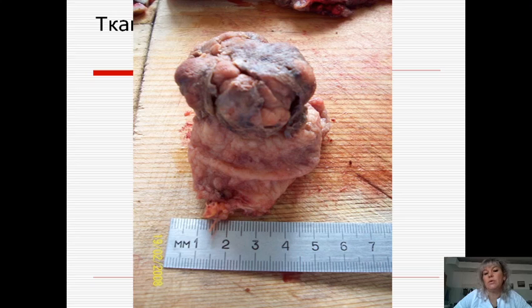In this photo you can see a tumor in the stomach. We see plus tissue, the appearance of a node under the mucous membrane of the stomach.